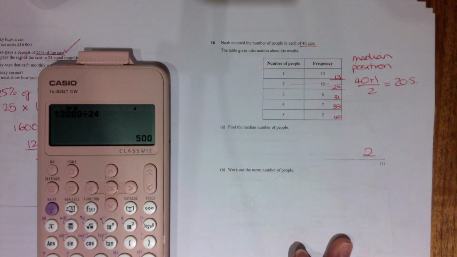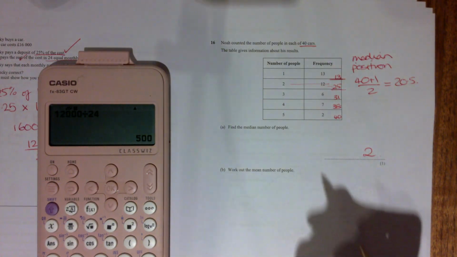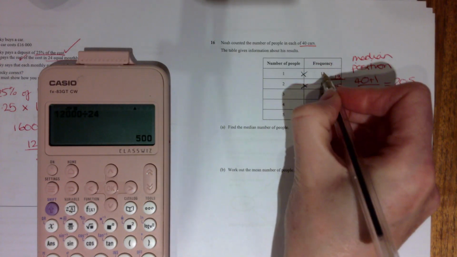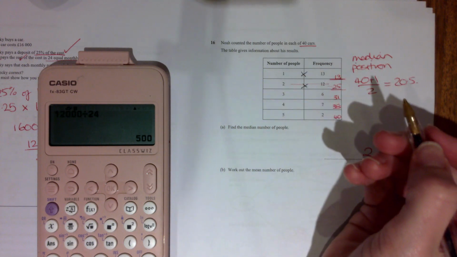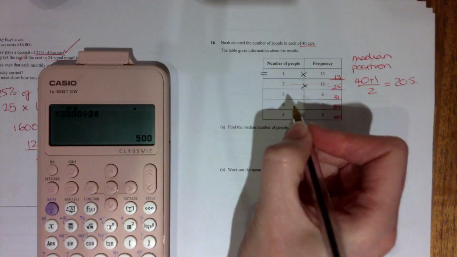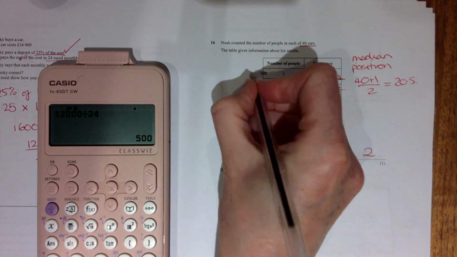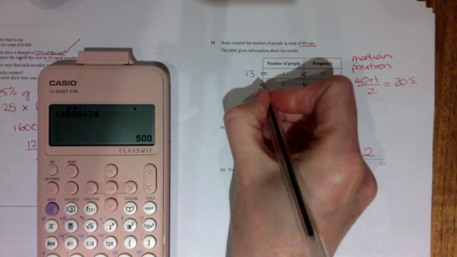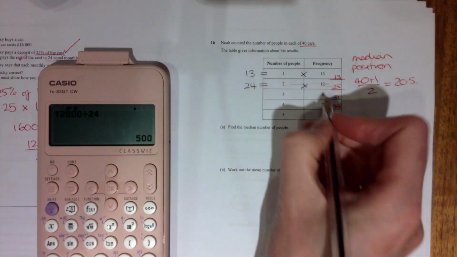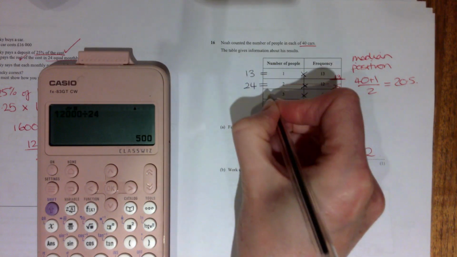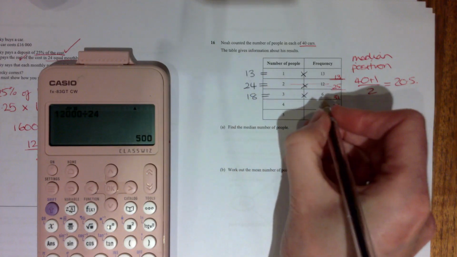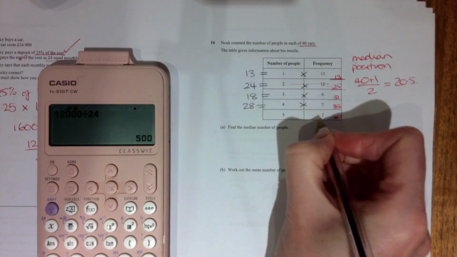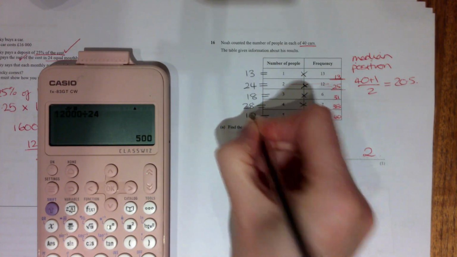Work out the mean number of people in a car. So what we want to do is we're going to multiply across. 13 cars, so I've got one person in it. I'm going to do it this way because I've run out of space over there. 13 cars have got 1 person in it, so that is 13 people in total. 12 cars have got 2 people in them, so that's 24 people in total. 6 cars have got 3 people in it, so that is 18 people in total. 7 have got 4 people, so that is 28 people. And 2 have got 5 people, so that's 10 people.